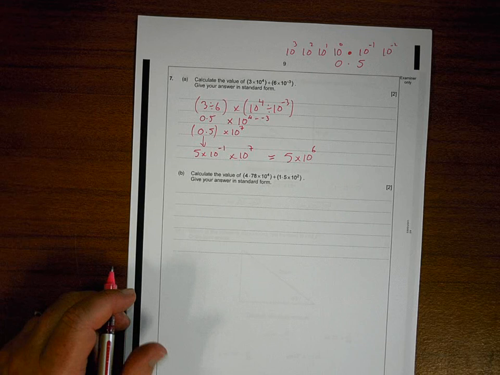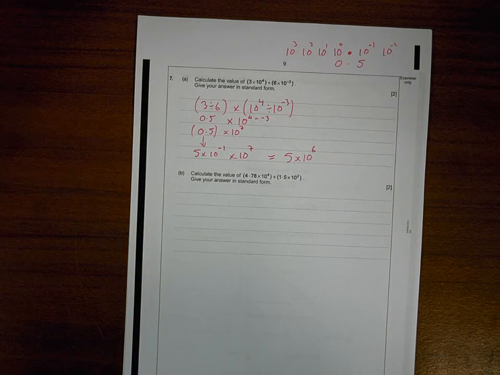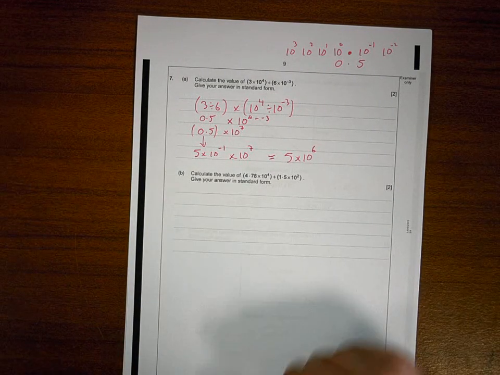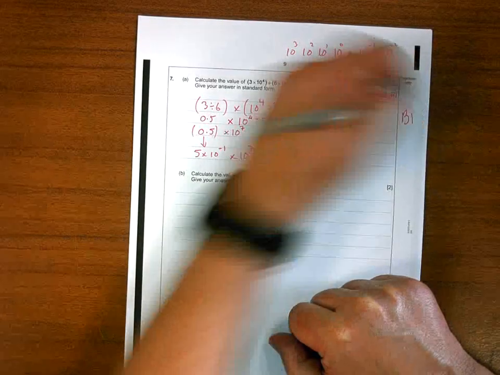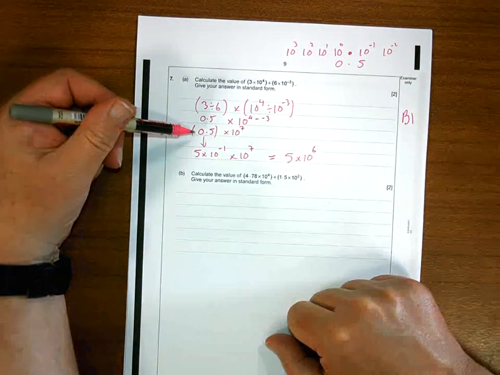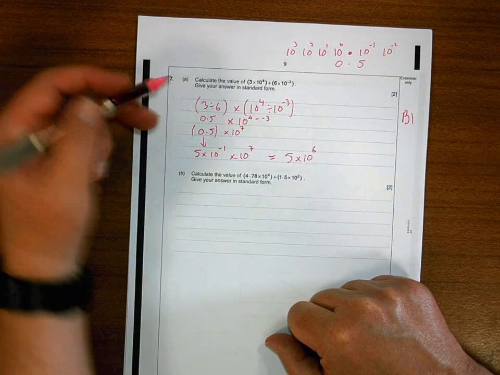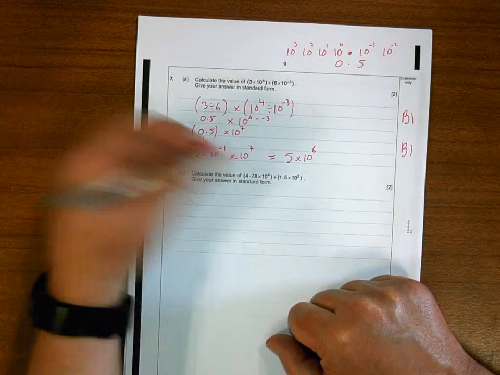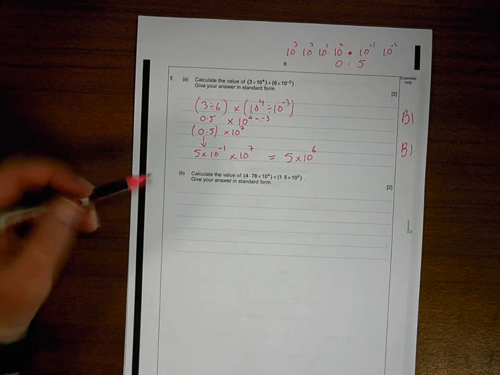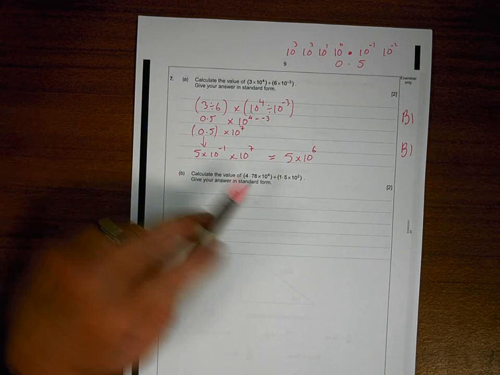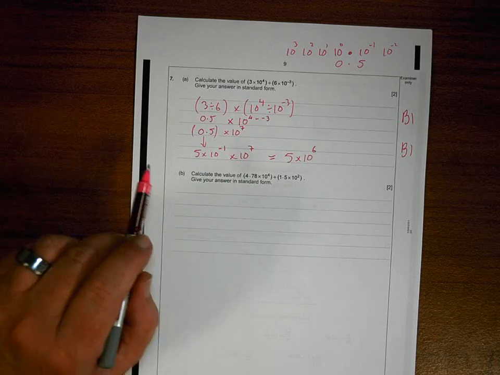So there's 2 marks there. There'd be 1 mark if you got it down to 0.5 times 10 to the 7, and then 1 mark if you then correctly put that back into standard form. So as I mentioned, for part B, when I'm adding, I'm going to turn these back into normal numbers.